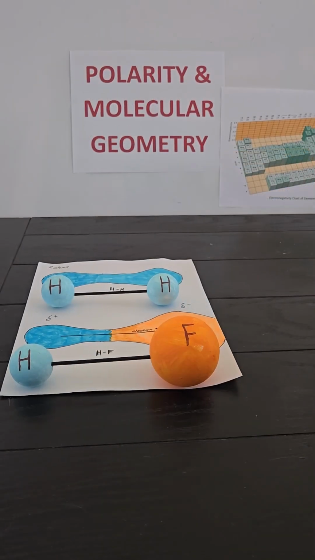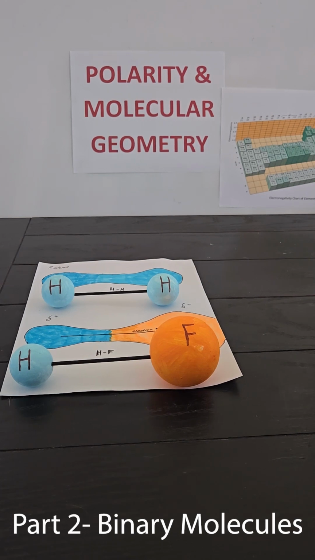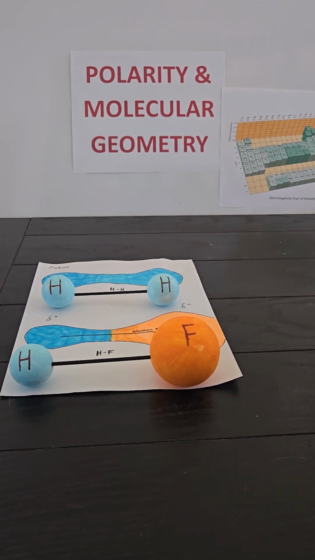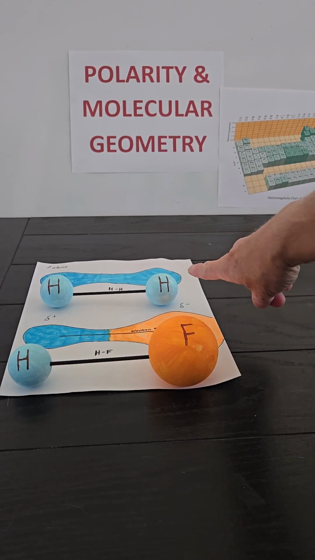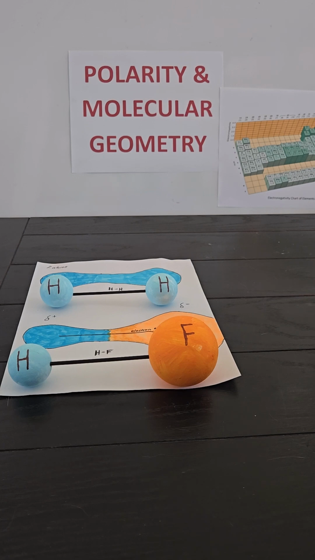Let's look at two examples of binary molecules, H2 and HF. I will be using models in this video where the atom size reflects its electronegativity. That is, the more electronegative the atom, the larger the model atom. In our first example, H2, which is on the top here, they have the same atom, hydrogen. So they have the same electronegativities, 2.1 from your electronegativity chart. In the model, the atoms are the same size.